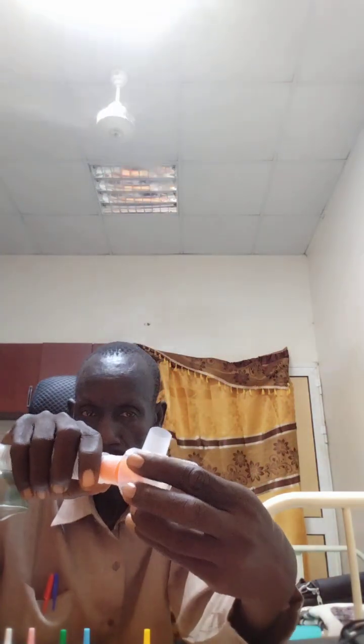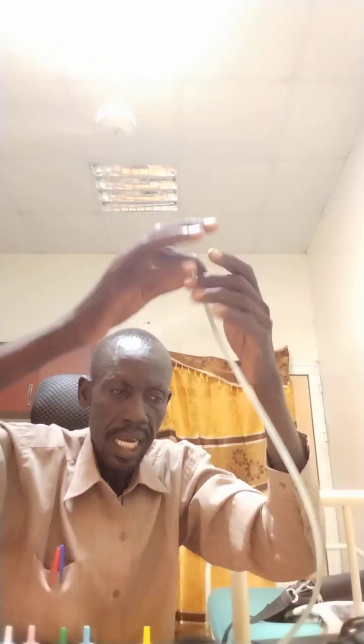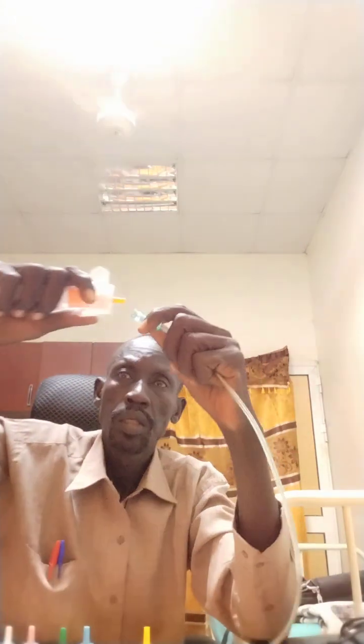Now the next thing I do is this one. I have to put it on. Some people usually ignore it, but it is the part of this system which you cannot ignore. It makes it work efficiently. You just fix it like that, and then the next thing is a delivery tube or cannula. And now this one, you put it like this.